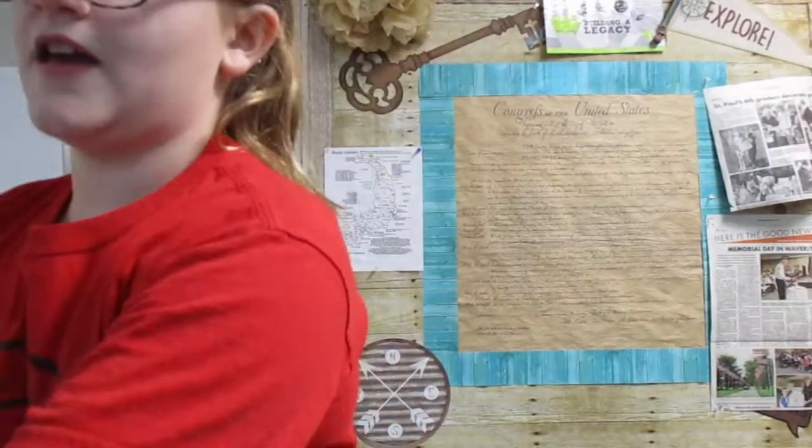This is the letter that we found, as best as the website could interpret it. Confidential, Army of Northern Virginia, 31st of August, 1864.